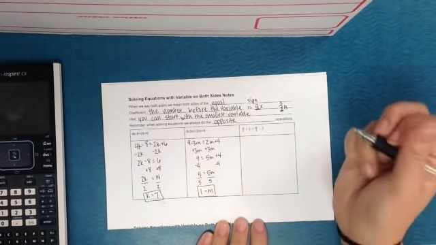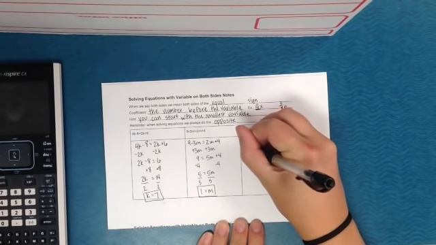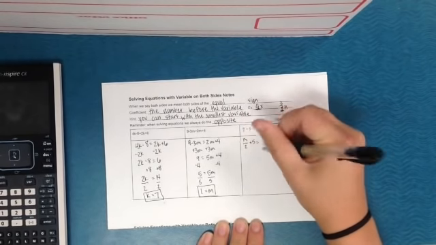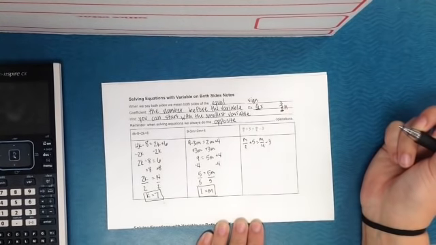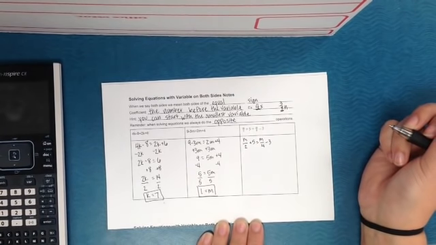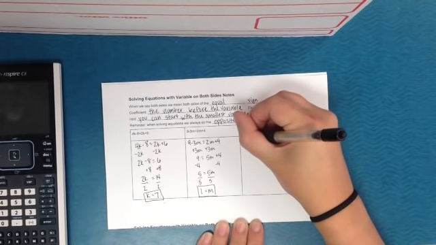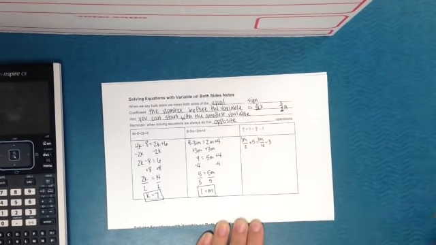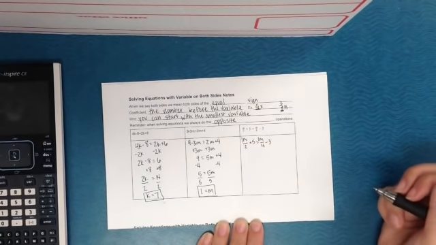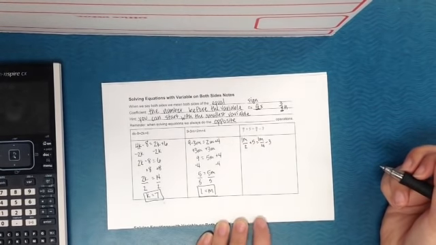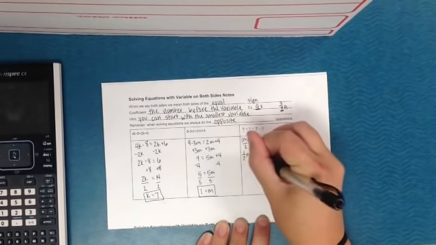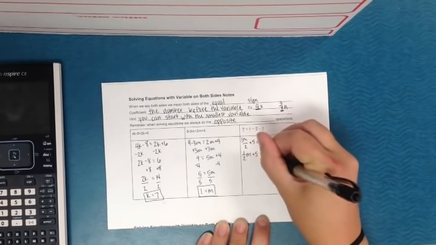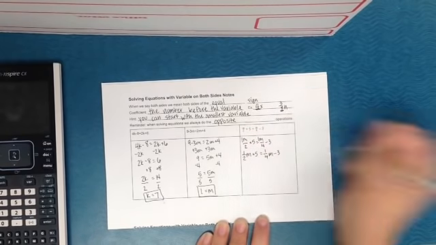Okay, now let's look at the last one. It's a little bit trickier. m over 2 plus 5 equals m over 4 minus 3. Now, the m over 2 may look a little weird, but remember, if there's not a coefficient in front of a variable, that coefficient is 1. So when we say m over 2, we're really meaning 1/2 m. So we can rewrite the problem to say 1/2 m plus 5 equals 1/4 m minus 3.